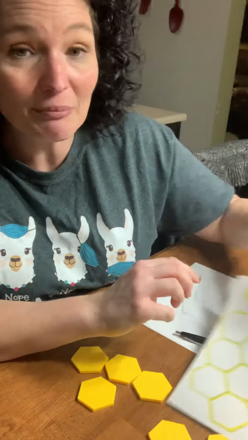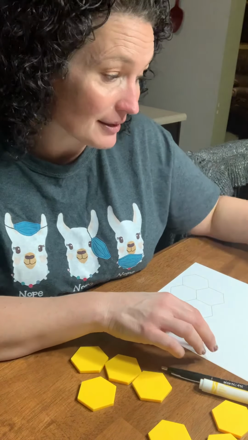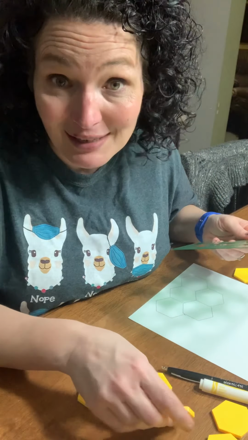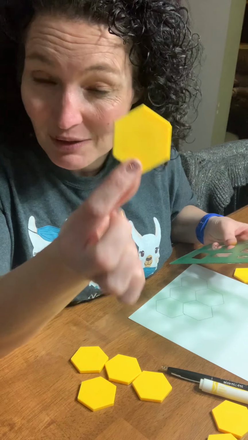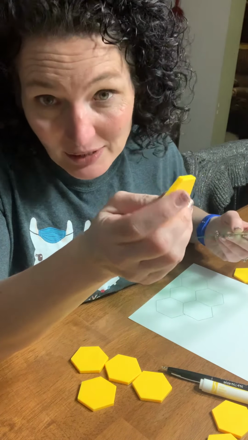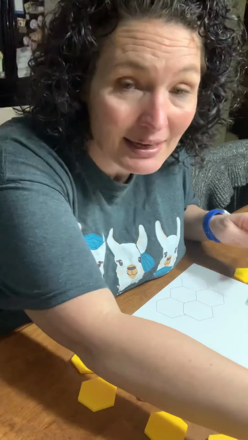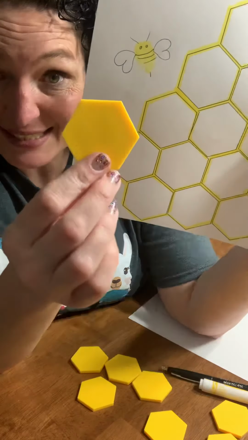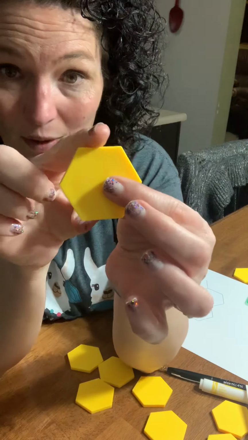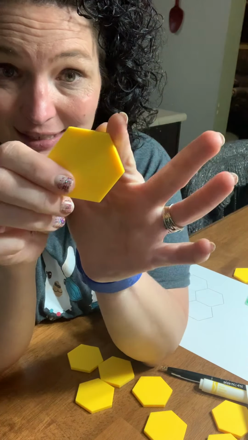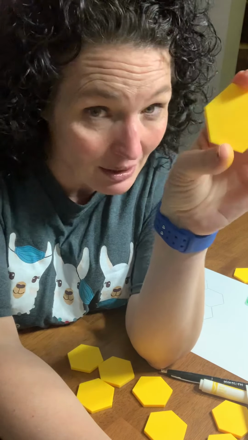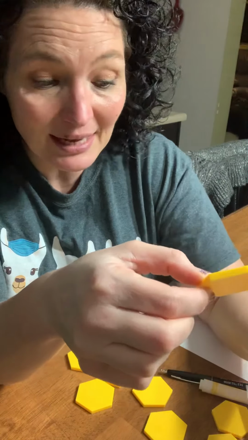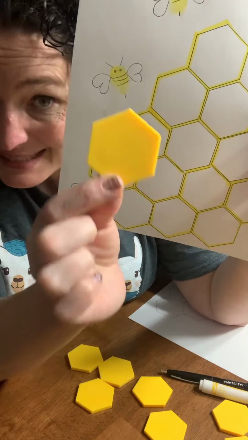Okay. In your math toolkit, you have something called a pattern block template, looks like this, and some pattern blocks, and inside those pattern blocks you have these little guys. If you look back through your honeybee story, you'll notice that all of the cells in the hive are in this shape. That shape has 6 sides. 1, 2, 3, 4, 5, 6. And a 6-sided shape is called a hexagon. Can you say that? Hexagon. So all of the little cells in the honeybee hive are hexagons.